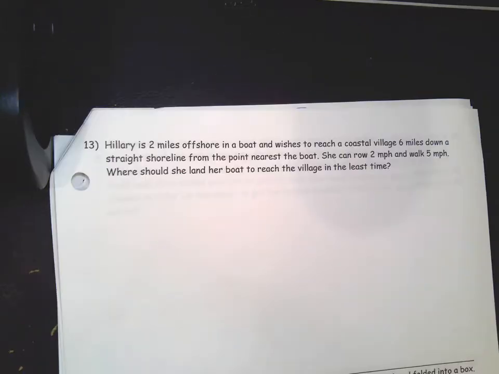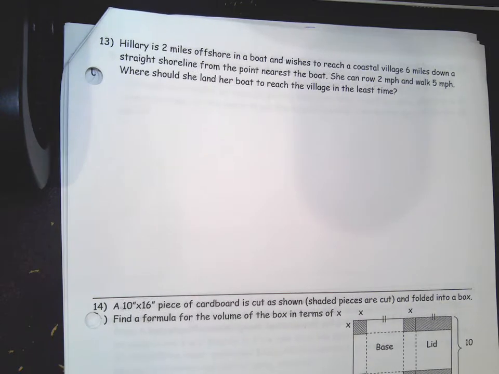Okay, next problem is a problem we've seen a couple times. Problems like this. Hillary is 2 miles offshore in a boat and wishes to reach a coastal village 6 miles down a straight shoreline from the point nearest to the boat. She can row 2 miles an hour and walk 5 miles per hour. Where should she land her boat to reach the village in the least amount of time?